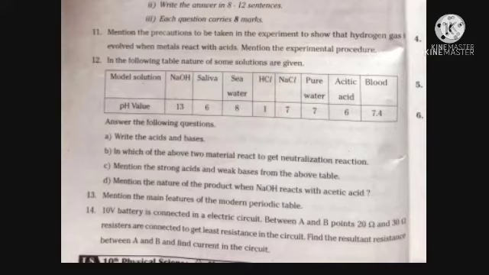The next question: which two of the above materials react to give a neutralization reaction? What is the meaning of neutralization reaction? Neutralization reaction means an acid and a base react, and after that we get a salt. Here HCl reacts with sodium hydroxide. One acid and one base react, and we get sodium chloride and water. That is the neutralization reaction.